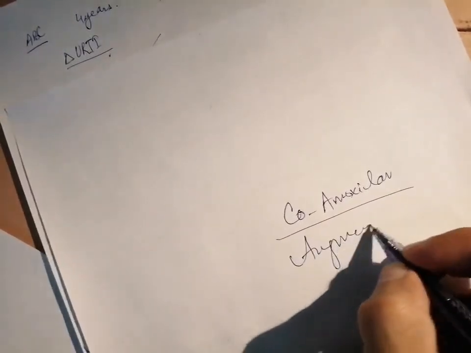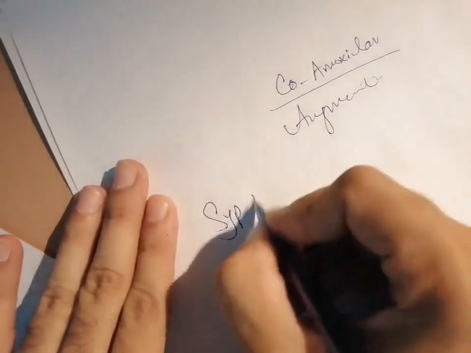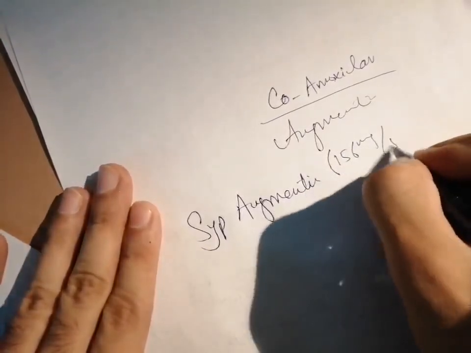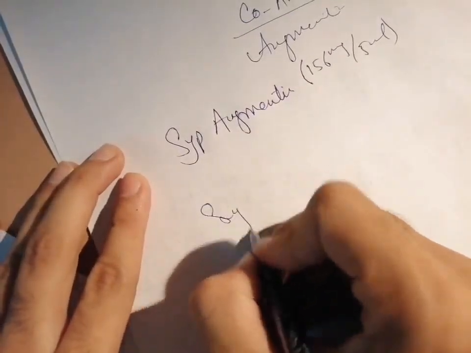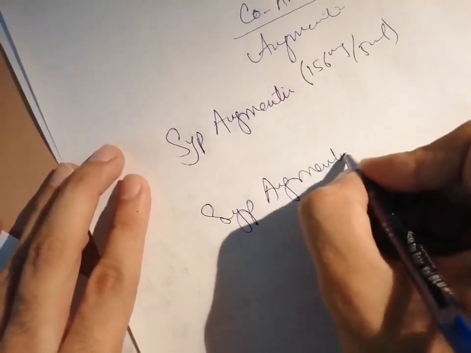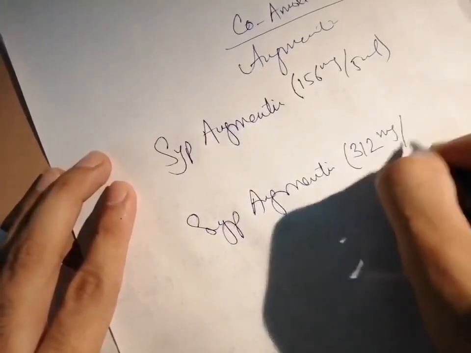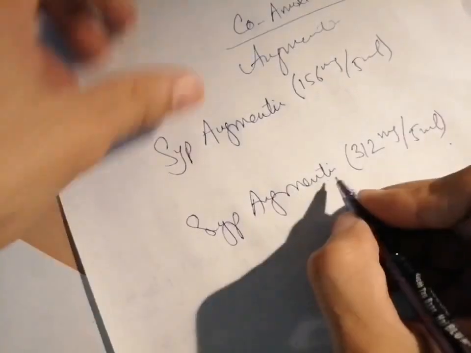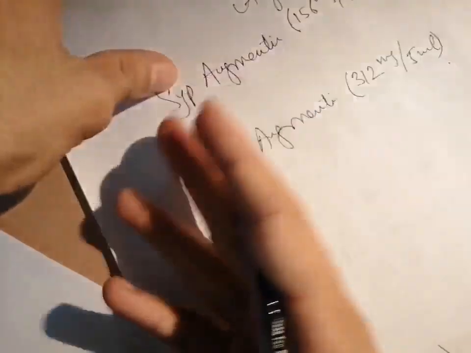Another example is, let's say there is an indication to give cefixime, or let's say there is an indication to give co-amoxiclav. Co-amoxiclav comes under the name of Augmentin, and if I am giving Augmentin, I would write the orders as syrup Augmentin, whether it is 156 milligram per 5 ml or syrup Augmentin which is 312 milligrams per 5 ml, right? You have the idea. This is Augmentin DS. Other strengths are also available, drops are also available.